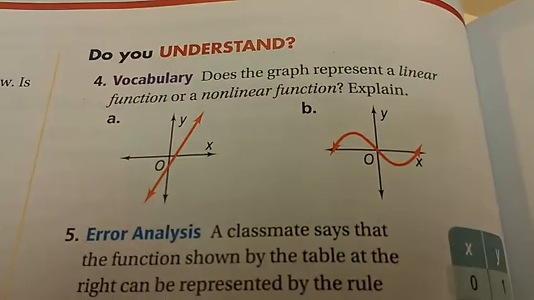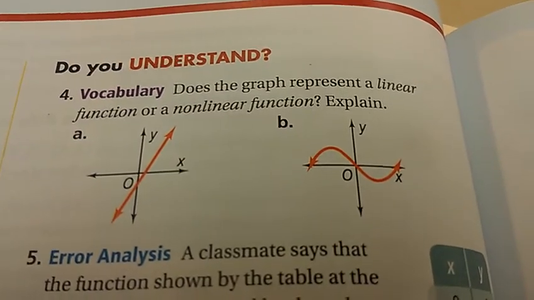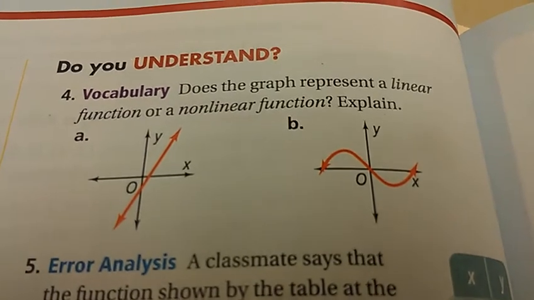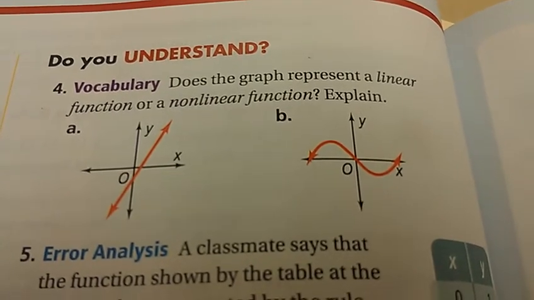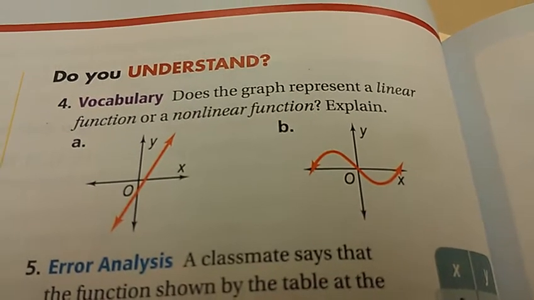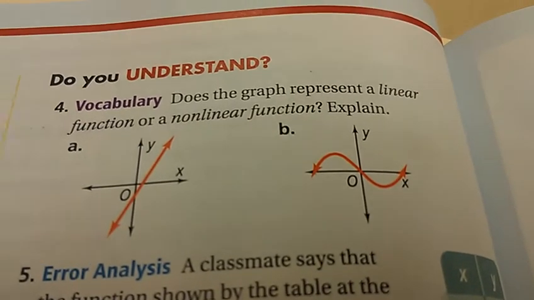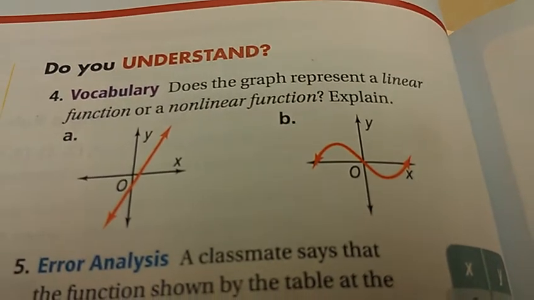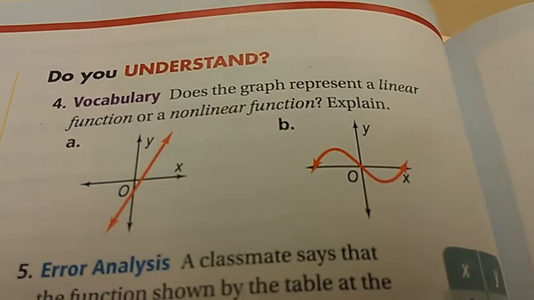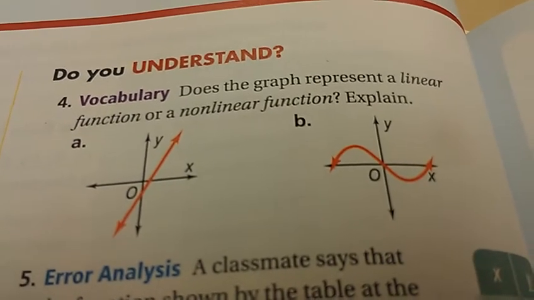They want you to look at those 2 graphs and tell them whether or not it's linear or non-linear. So 4A, is that a linear function or a non-linear function? Linear, because it makes a straight line. Good. And B, is that linear or non-linear? Non-linear, because it does not make a straight line. All right. Good.